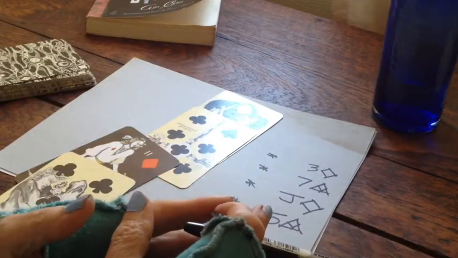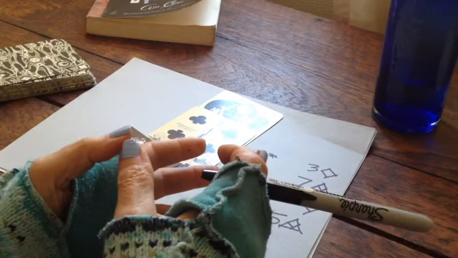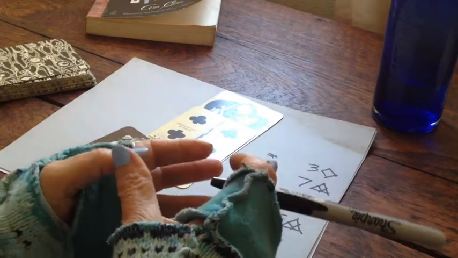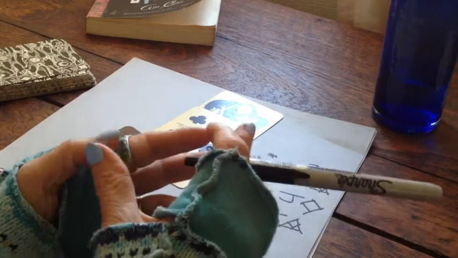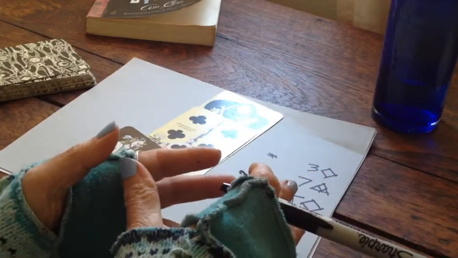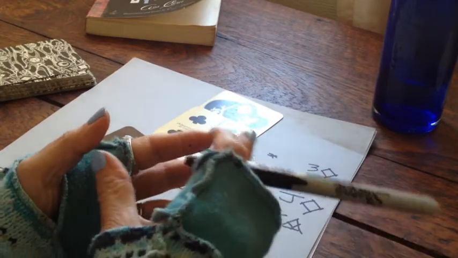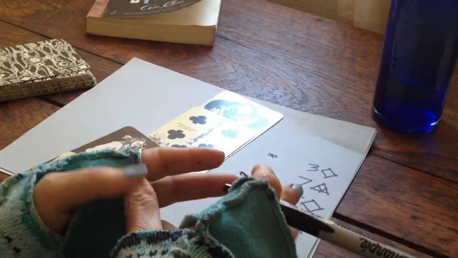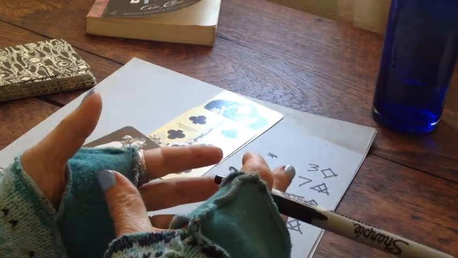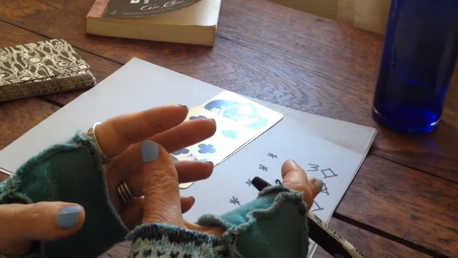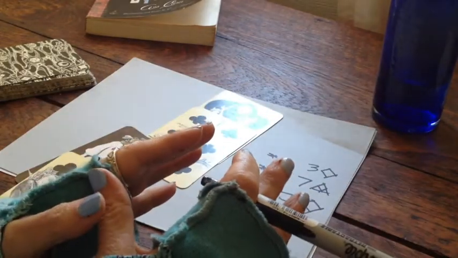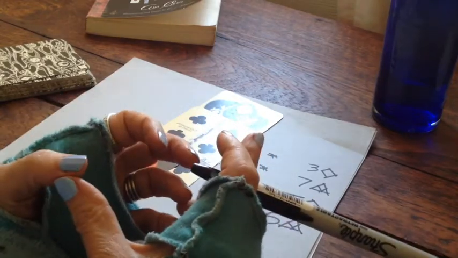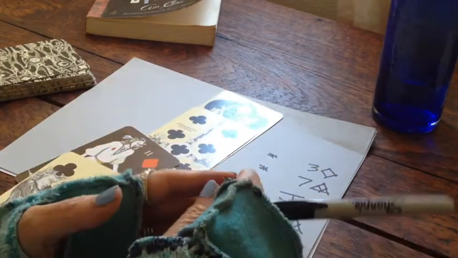How do we proceed? In my opinion, after working with playing cards and geomancy for a number of decades now, my opinion is that color needs to be free to shapeshift. And this gives its power.